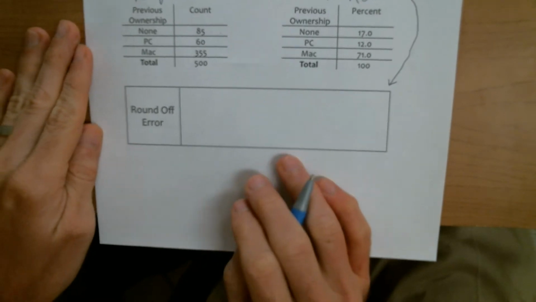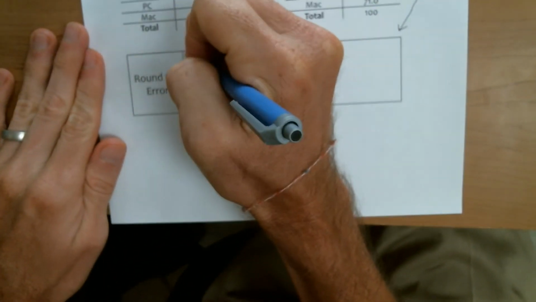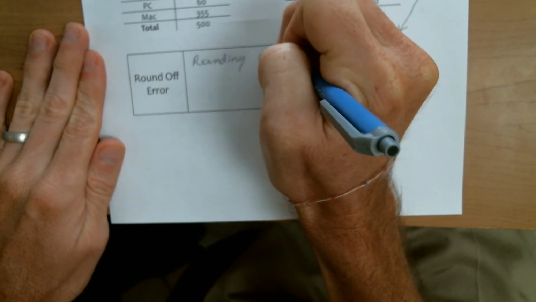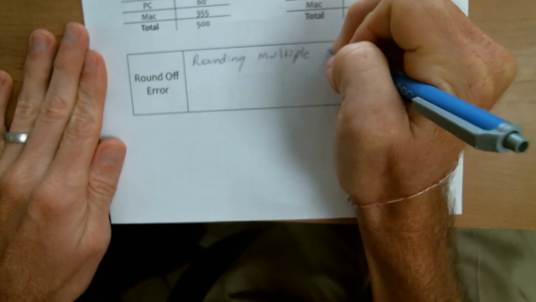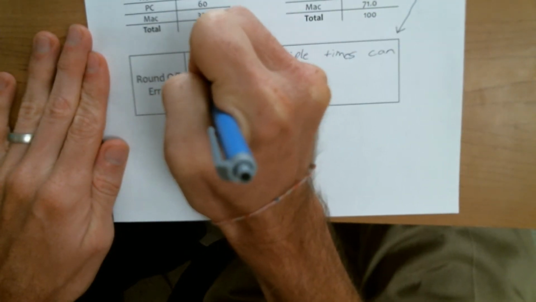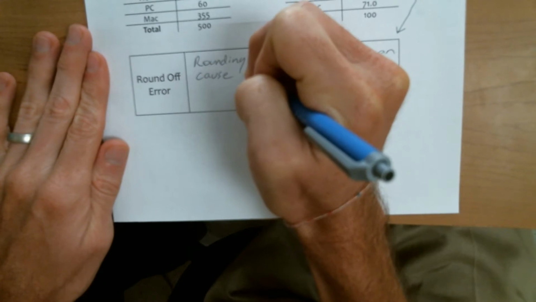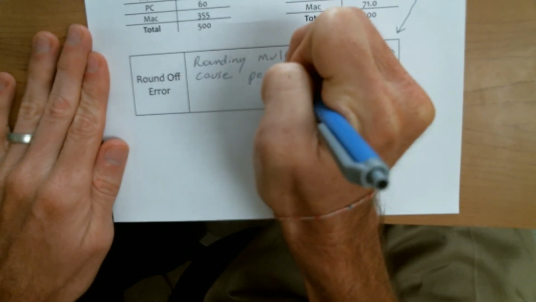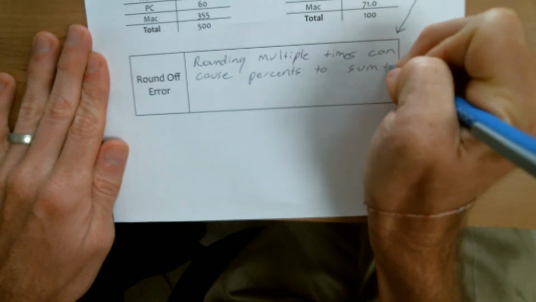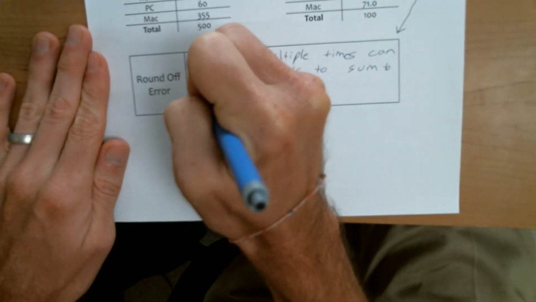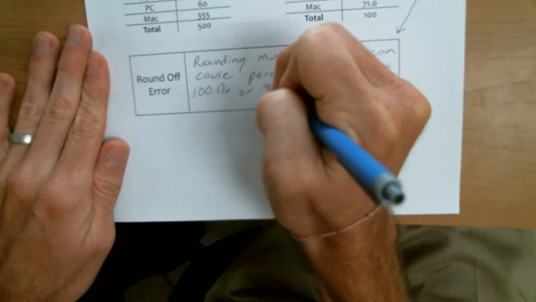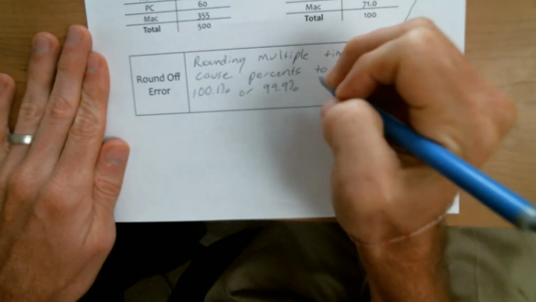So the definition we're going to put here is: rounding multiple times can cause percents to add up to something like 100.1% or 99.9%.